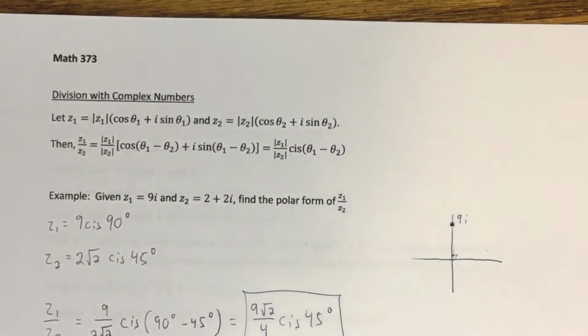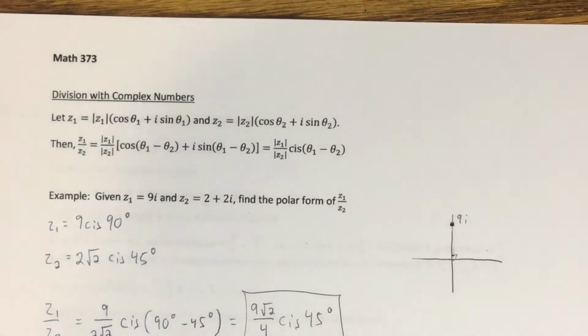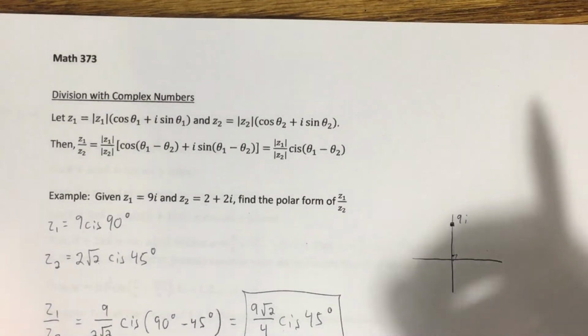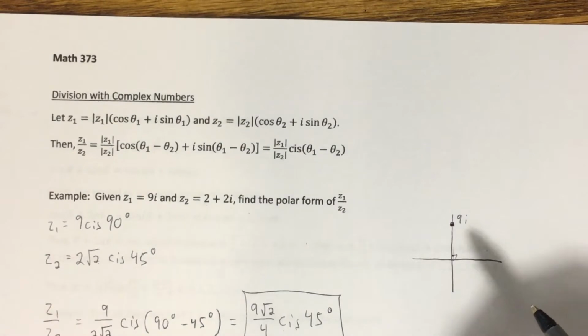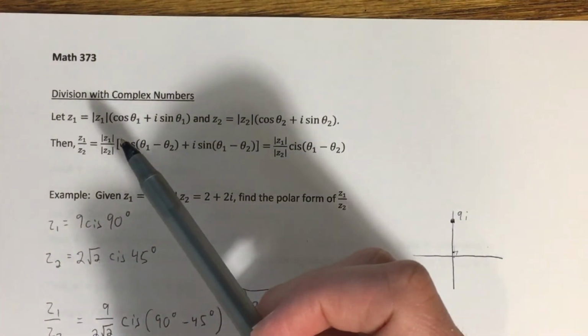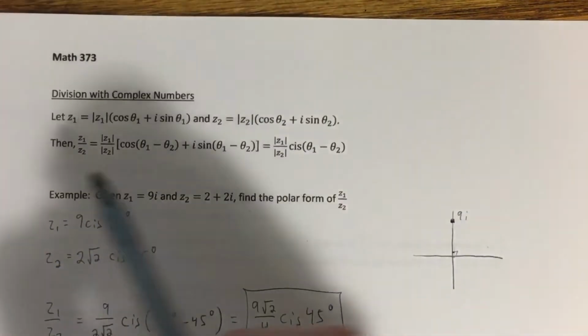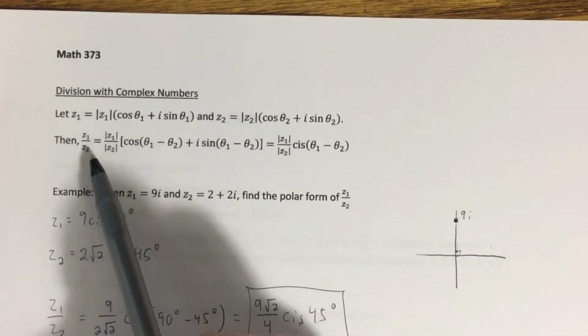Okay, so in the last video, we talked about how putting complex numbers in polar form can make multiplication with complex numbers easier. Now, we're going to do essentially the same thing but with division. We're not going to go through the derivation of this. It's kind of similar to what we did with multiplication. Instead, we're just going to jump straight to the technique for dividing two complex numbers in polar form.